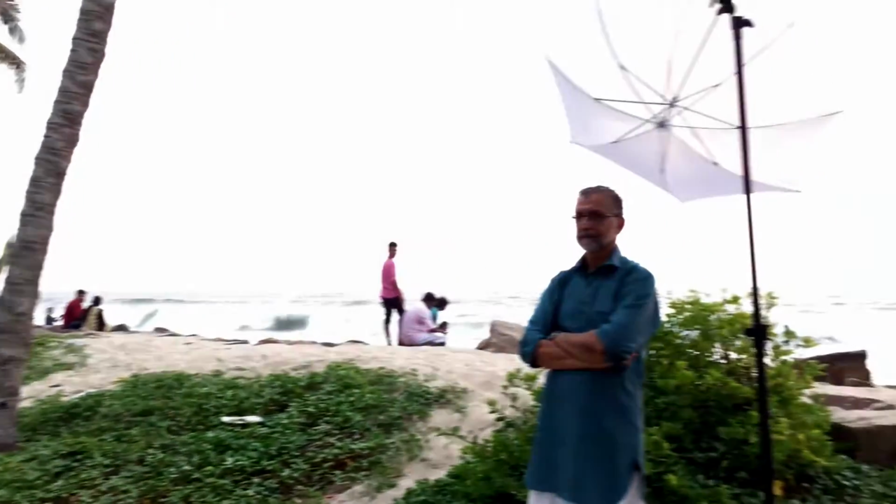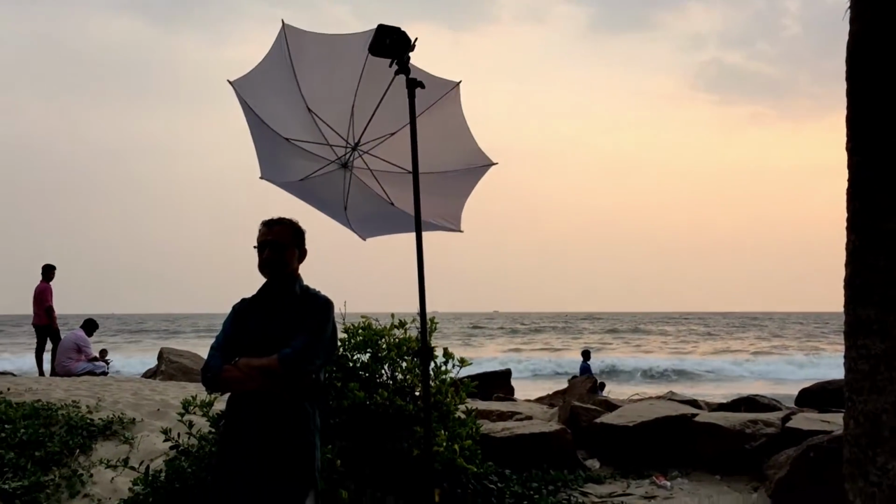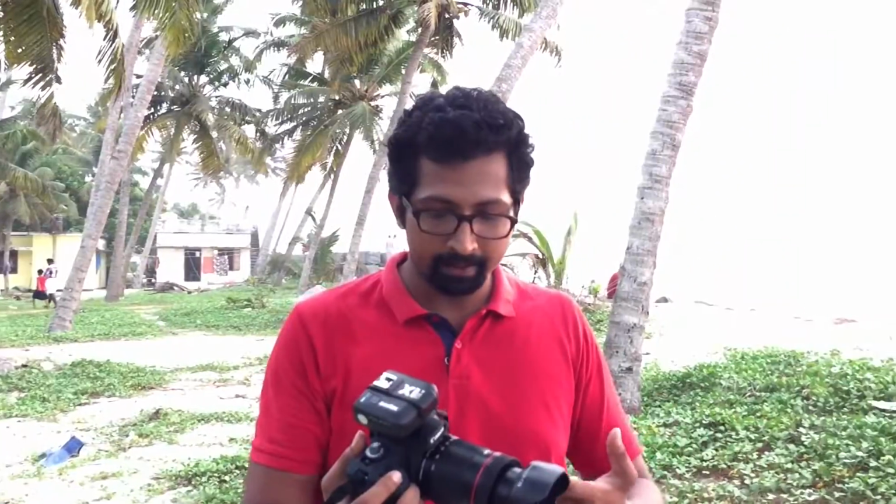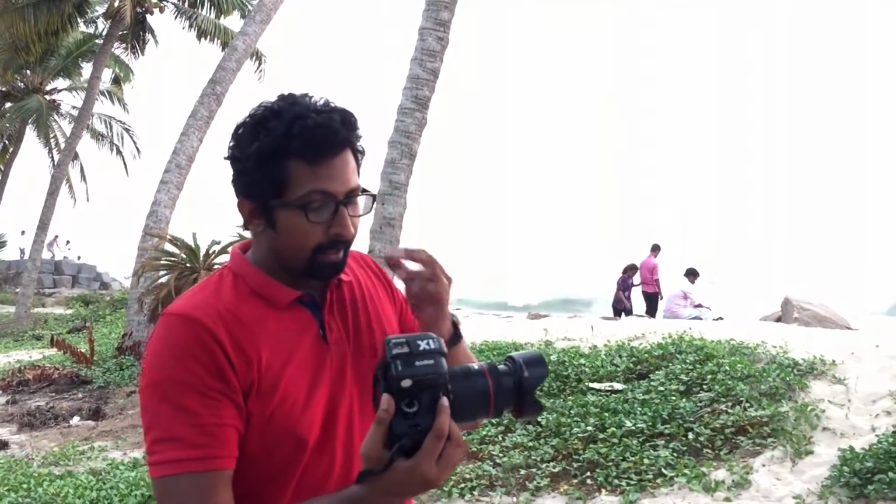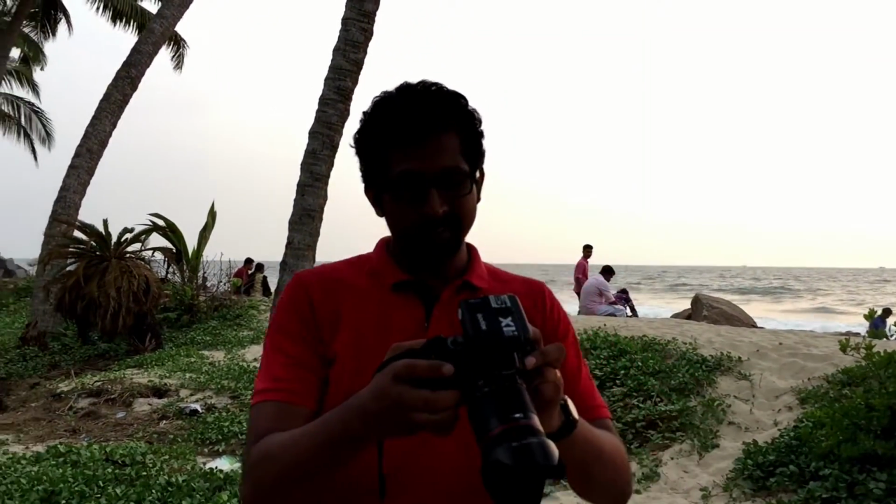Now I'm going to turn on the flash and let's take the same shot. That's how it looks. What the TTL metering does is that it fired a pre-flash and then illuminated the subject. The light came back through the lens, then it determined the perfect power for getting the correct exposure. Now, I'm currently shooting at 1/200th of a second at f10.